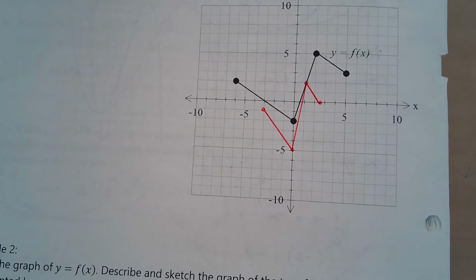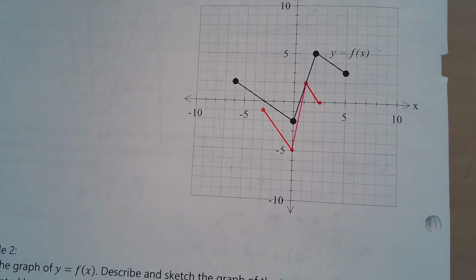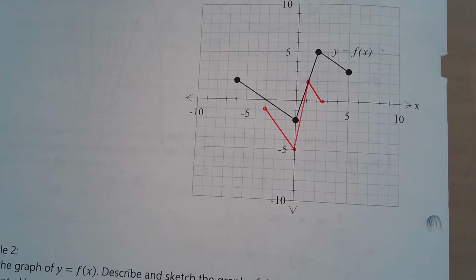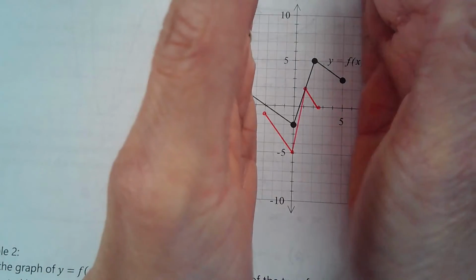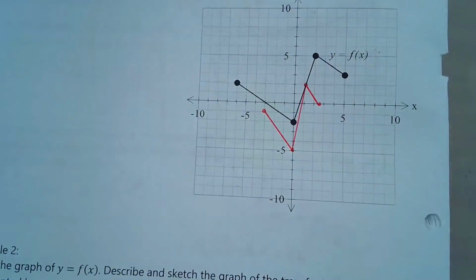So this, did it look like it got compressed horizontally? Did it get compressed? Right? So the compression, yeah, it looks like it got compressed in this case, right?